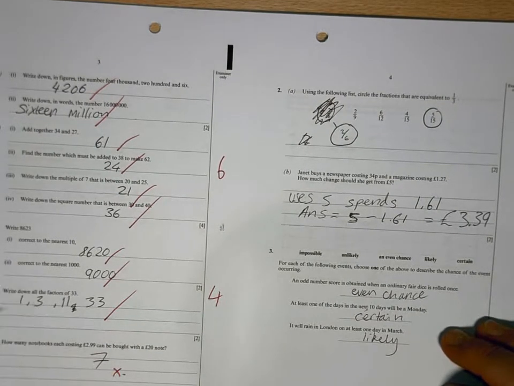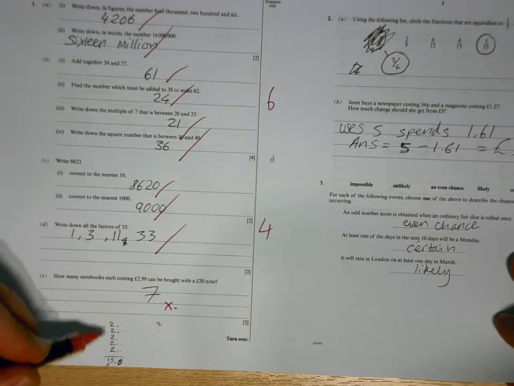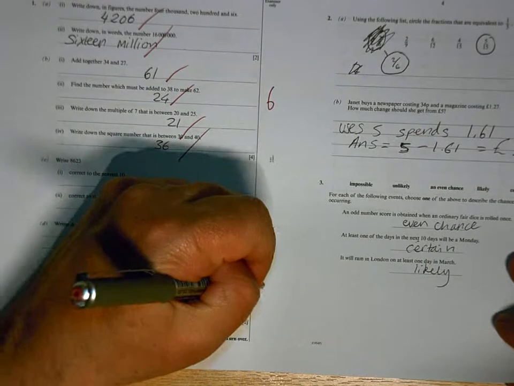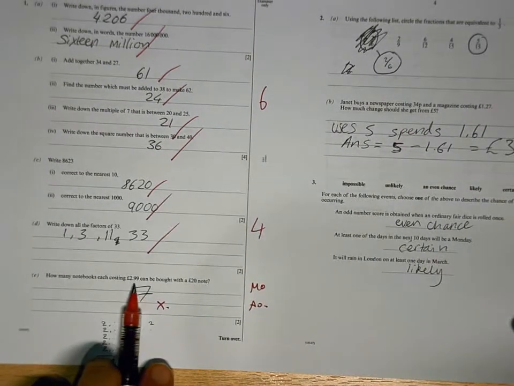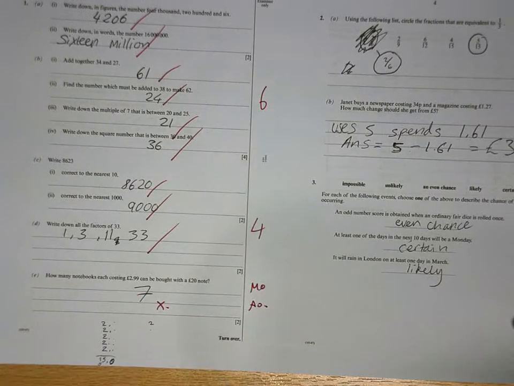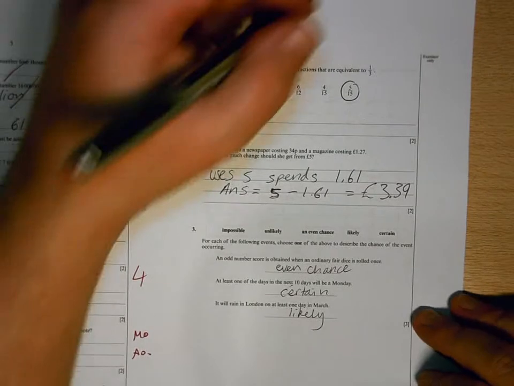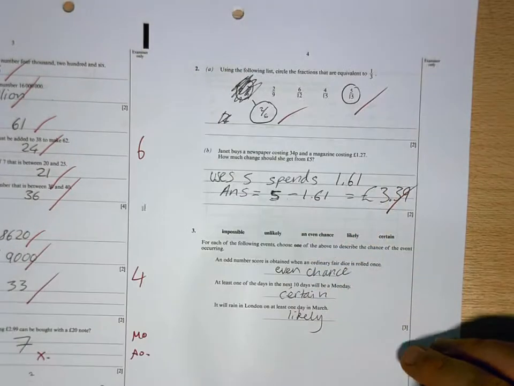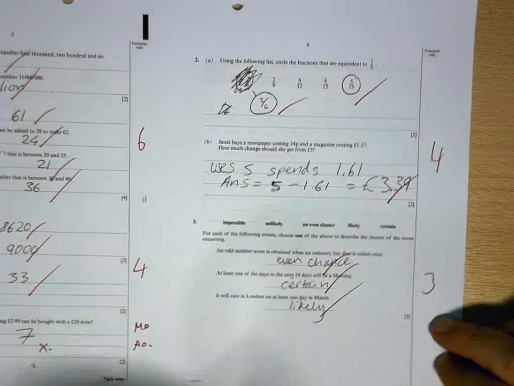Here, that's not right, and you aren't really making your method clear. I can see what you're doing down there, but there's not enough of a method there for you to get a mark. What I'd be looking for you to do is to round that up to 3 and see how many times 3 goes into 20. That's correct.